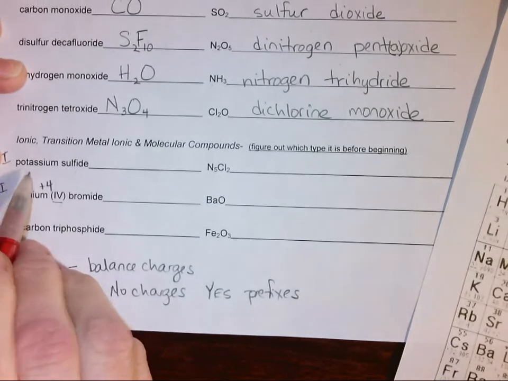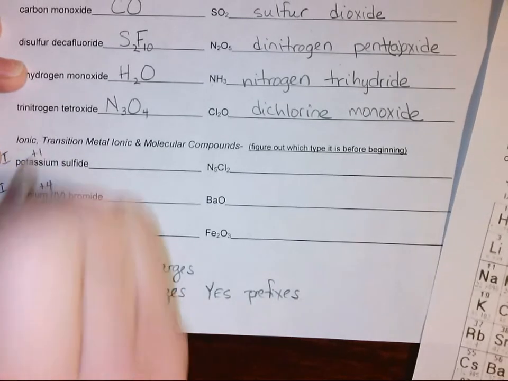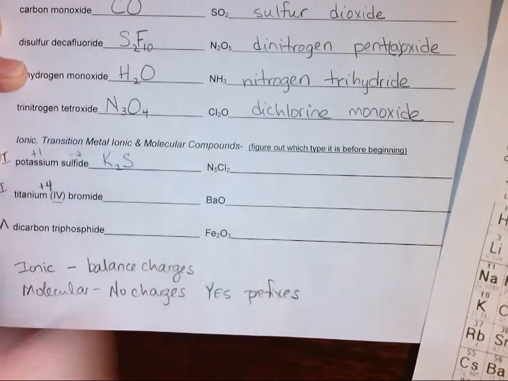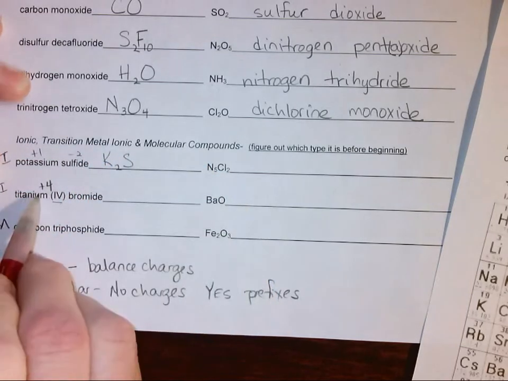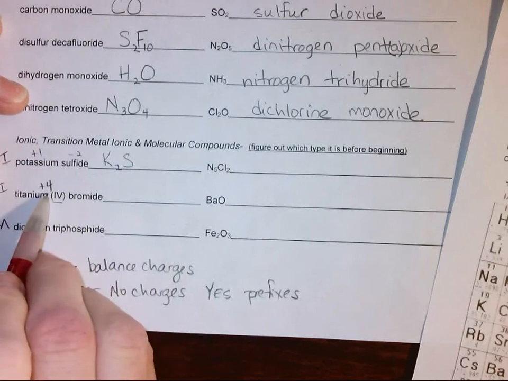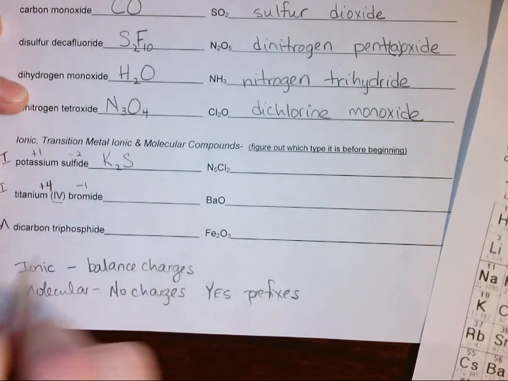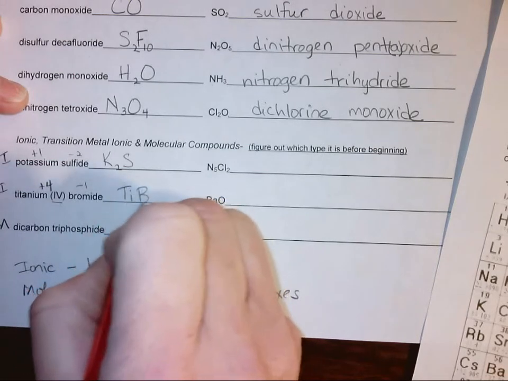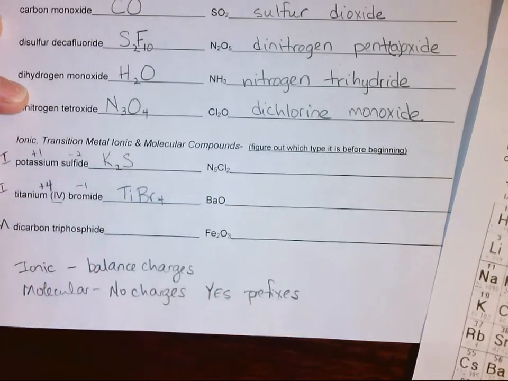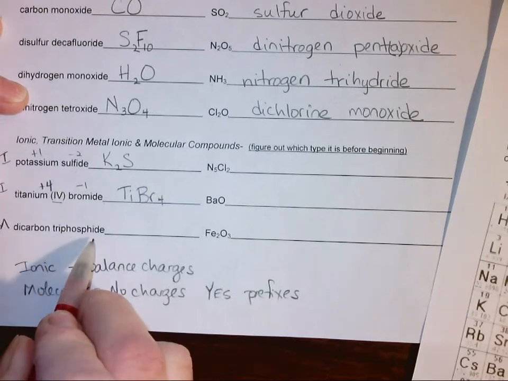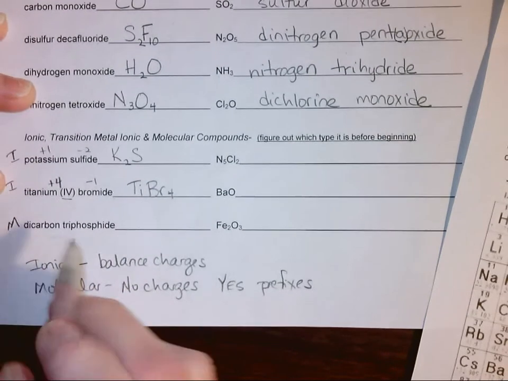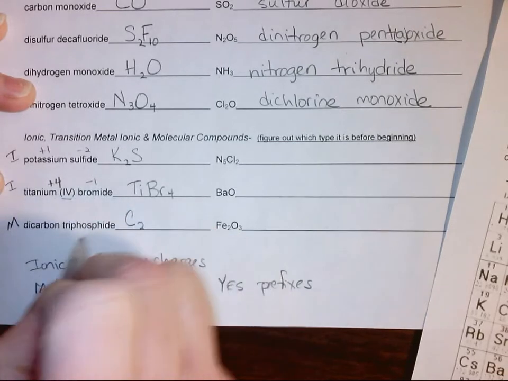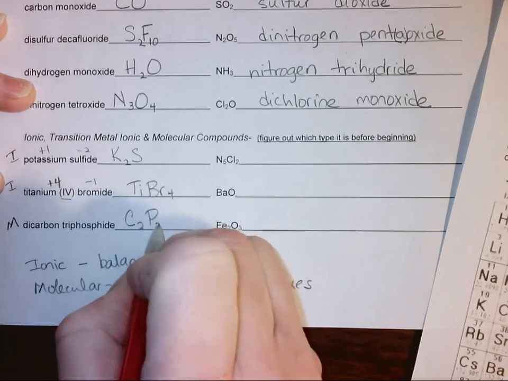All right, let's go back up to potassium sulfide. Potassium is +1, sulfide's -2. That means K2S. Titanium 4 bromide, +4 for titanium 4, bromide -1. That means I'm going to need 4 bromines, so TiBr4. Dicarbon triphosphide, it's molecular. All I have to do is use subscripts. Dicarbon, C2, triphosphide, P3.